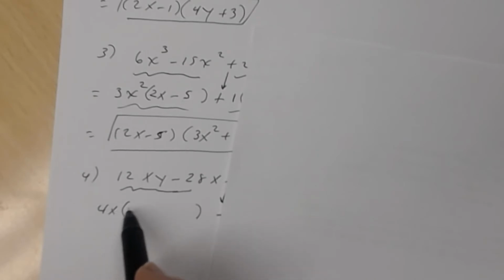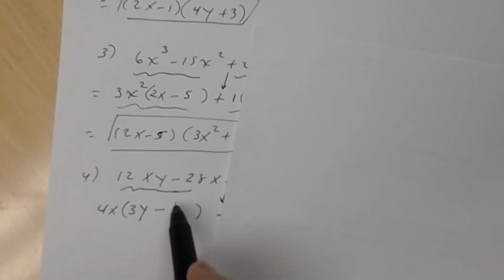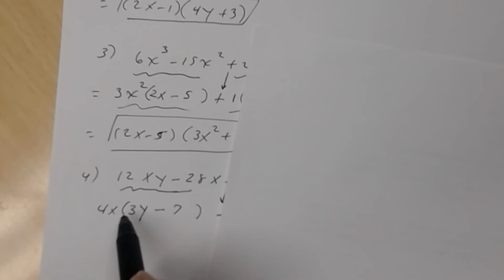Okay, so the GCF is 4x. So when I factor out a 4x, I get 4 times 3 is 12. And then I need a y here. So 4x times 3y is 12xy. Minus 4 times 7 is 28. I've already factored out an x, so always double check. 4x times a negative 7 is a negative 28x. All right, let's go to the next one.